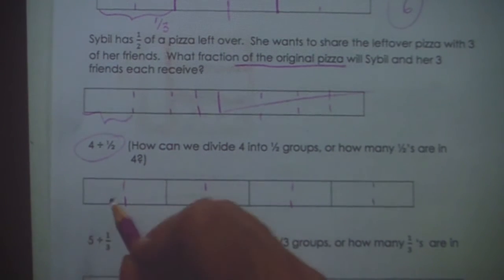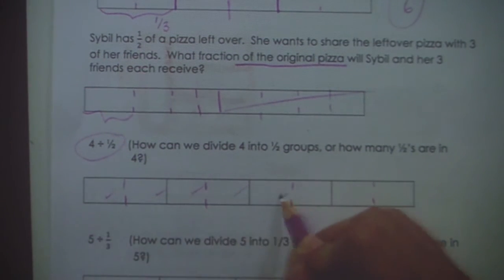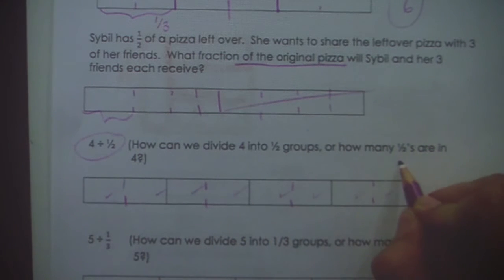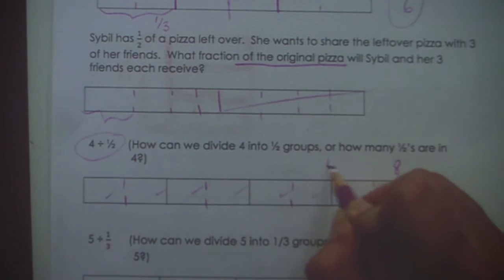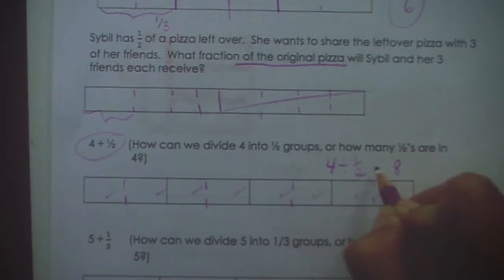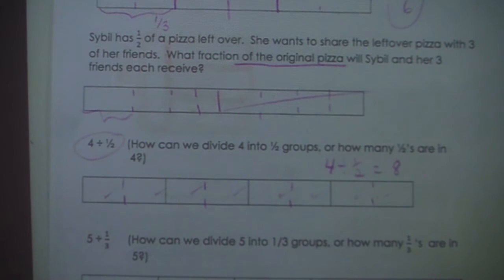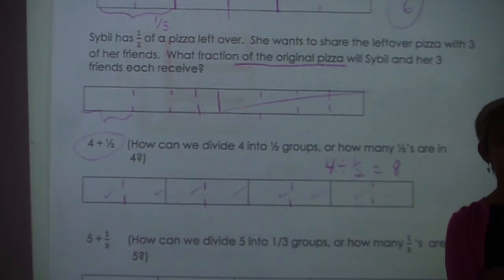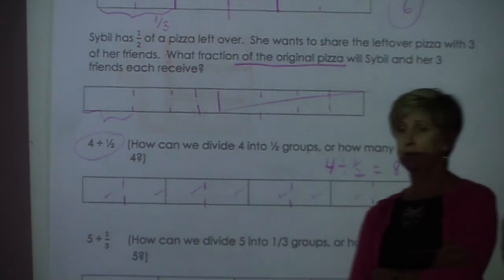How many do I have? I have 1, 2, 3, 4, 5, 6, 7, 8. So I have 8. So 4 divided by 1/2 is 8. And I want to say not 2. That was almost, you got 2, you were multiplying.